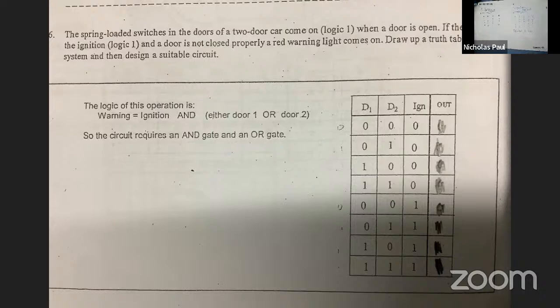Right? Let's see if we can figure out the truth table quickly. So the only time that the output will come on is when? When the door is open and what? When the ignition has a 1 and the door is not closed properly. Those are the two conditions.